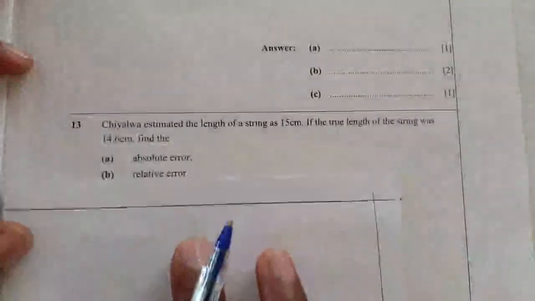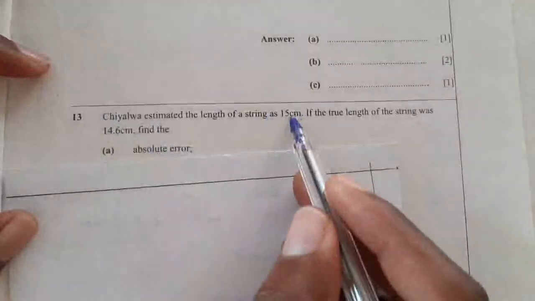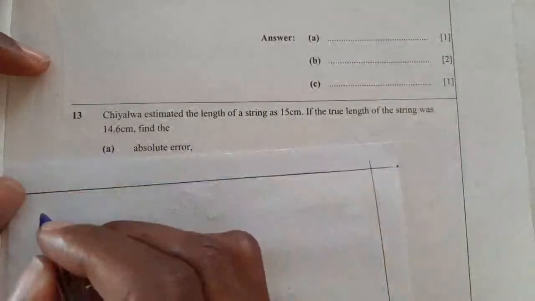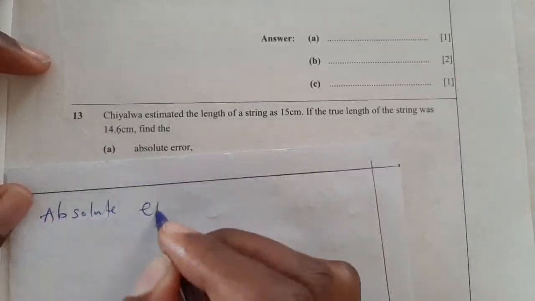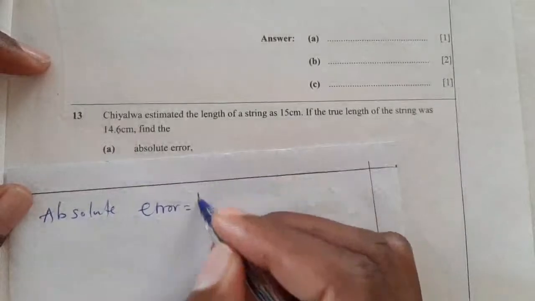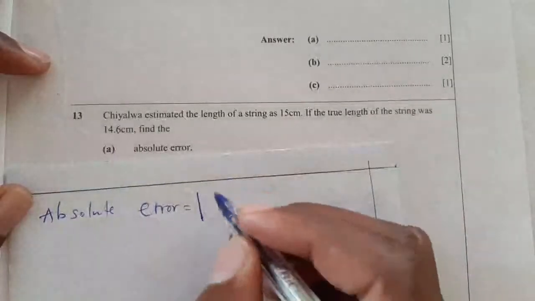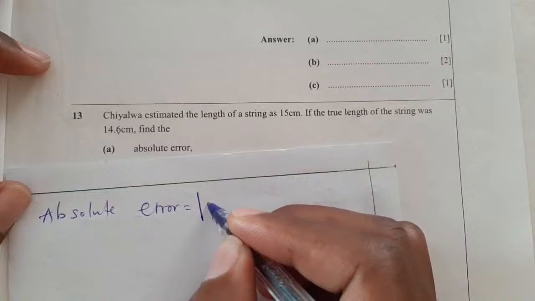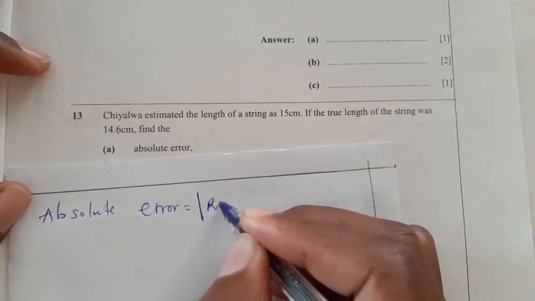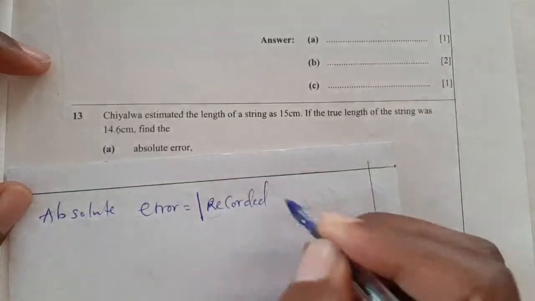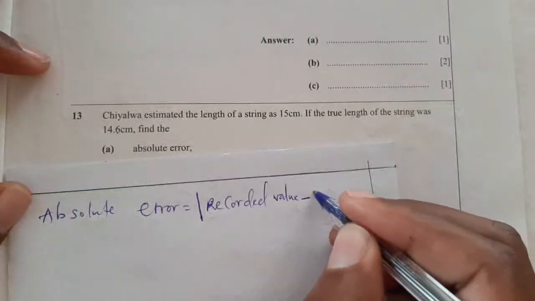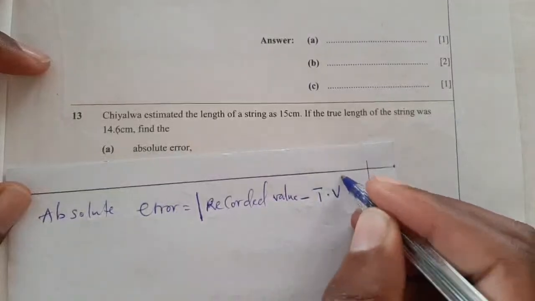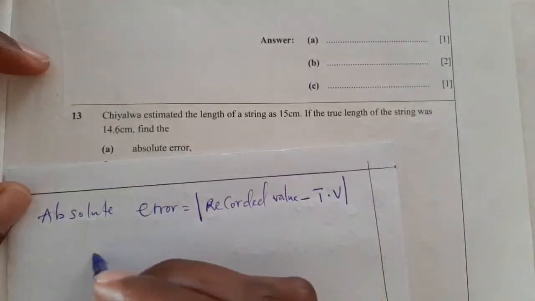Since we have the actual value and the measured value, absolute error will be equal to the recorded value minus the true value, with the modulus.